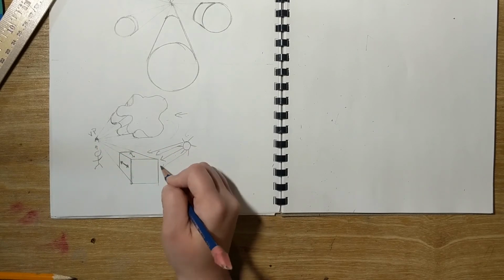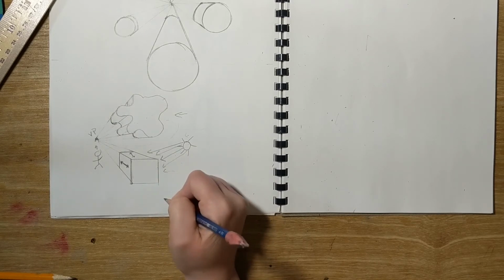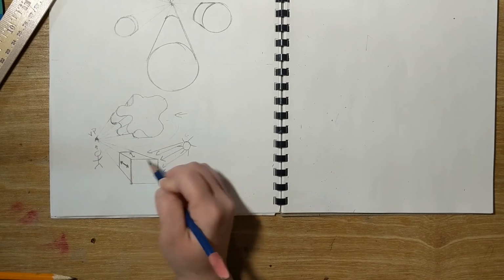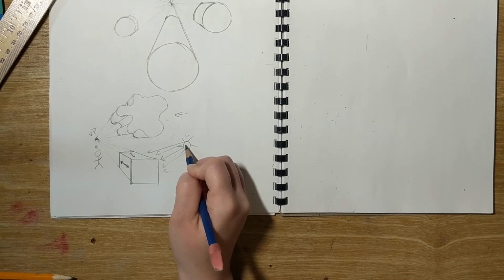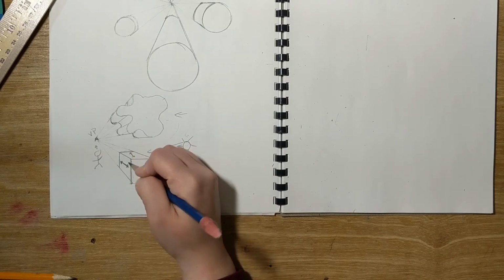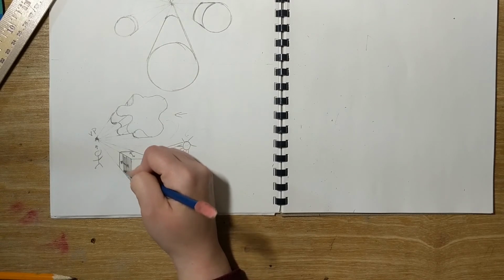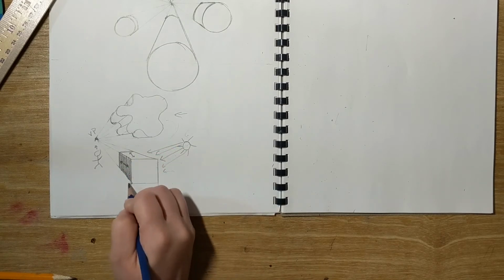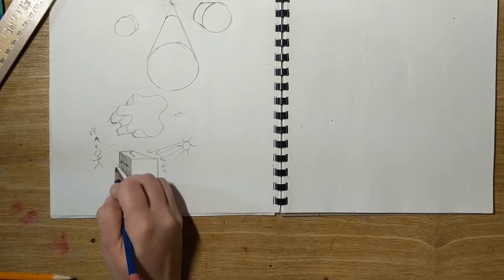So if my sun is here, it's going to hit this side of the box. I then know that the edge that's farthest away from my sun is over here. So this is the part that's going to be in shadow. This is probably going to be one of the darkest edges.